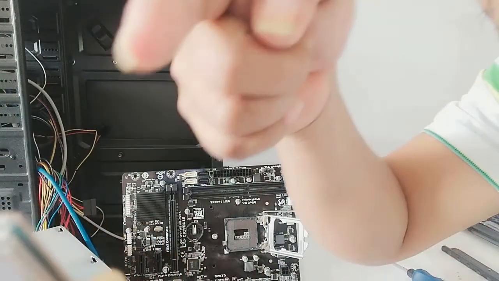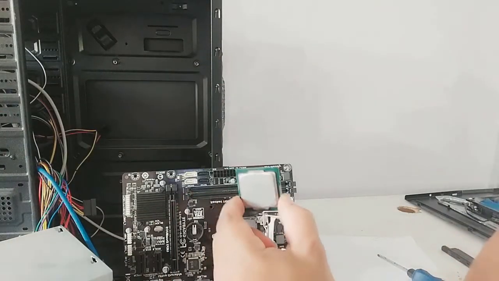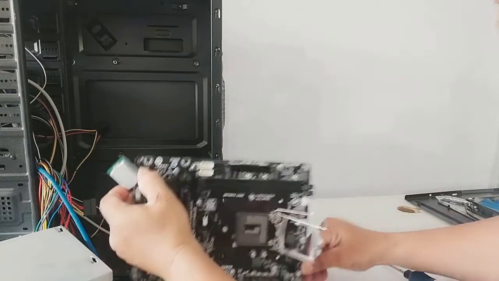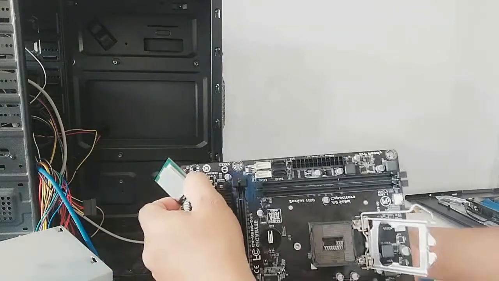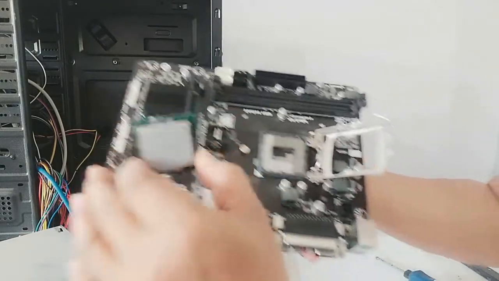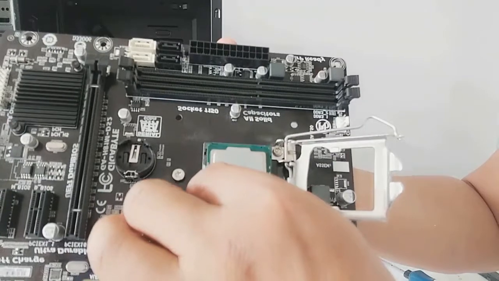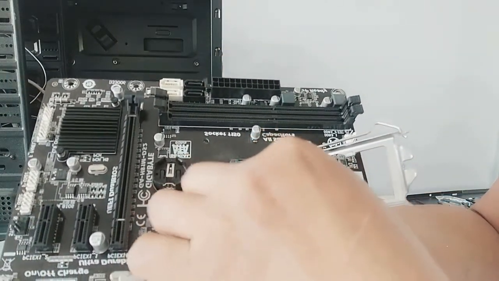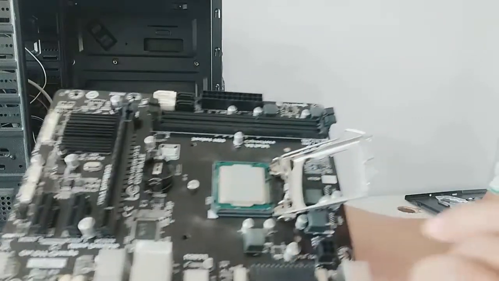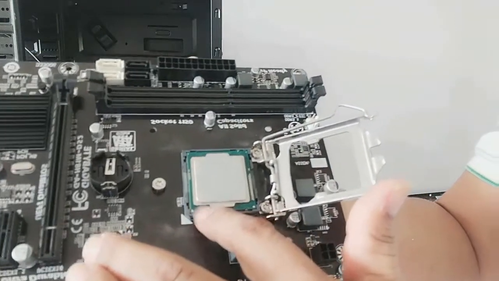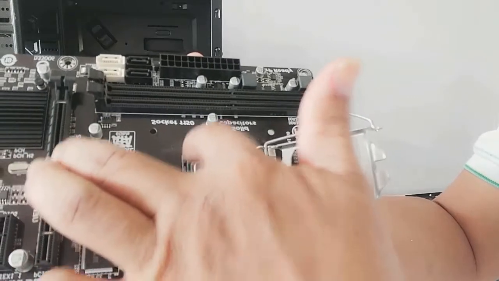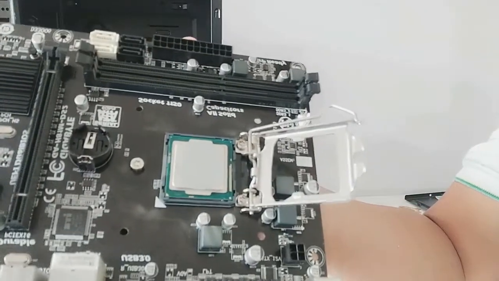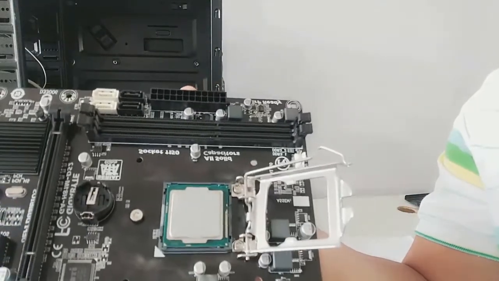So we have here the guide. We have to install it again. Firmly adjust it so that it fits the slot of the processor.